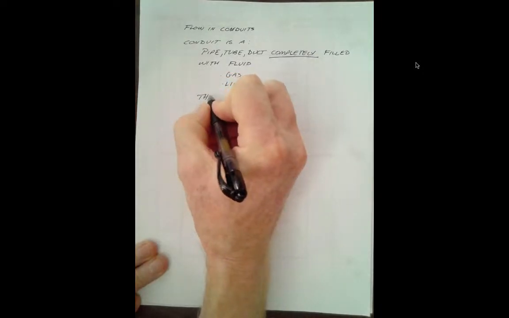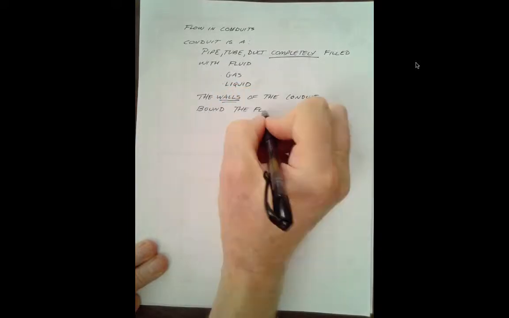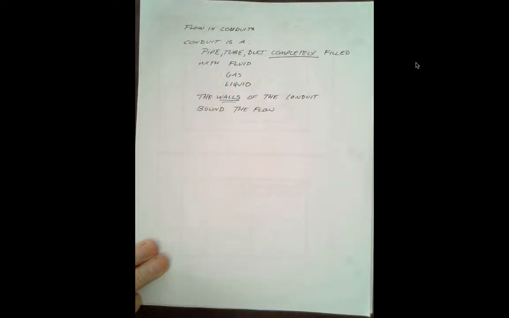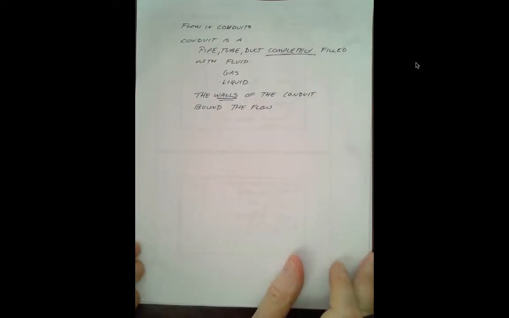The walls of the conduit bound the flow. If the walls completely define the flow tube, then the conduit is called a closed conduit or closed conduit flow or pressurized flow. If the conduit is only partially full, that's called an open conduit, and that's the subject of a different chapter.